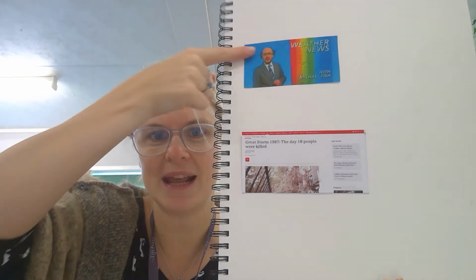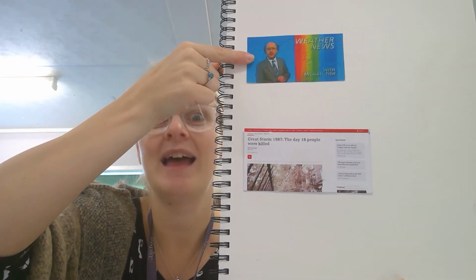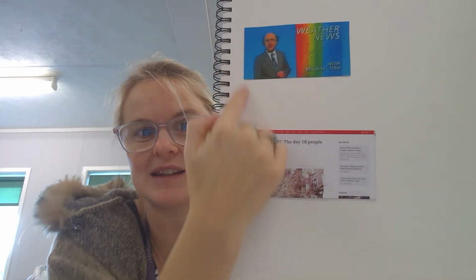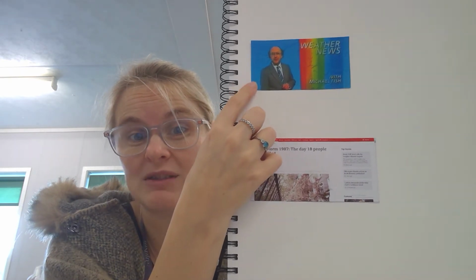So I wonder if you can have a 5-second think. Which one of these is a primary source and which one is a secondary source? Ready? 5-second think. This one is... I hope you said a primary source because Michael Fish was there at the time. He delivered that weather report, and even though we can watch that now, it was filmed back in 1987 when the Great Storm took place.